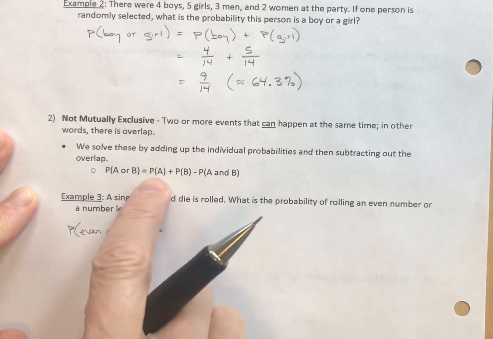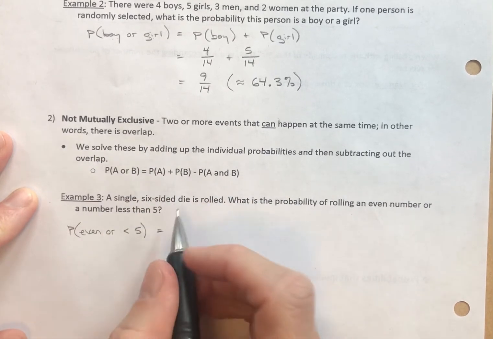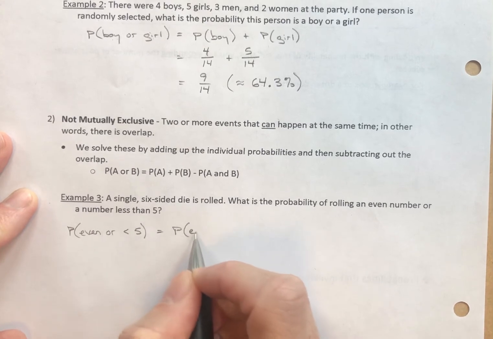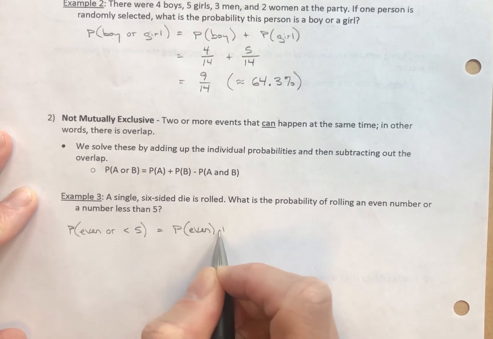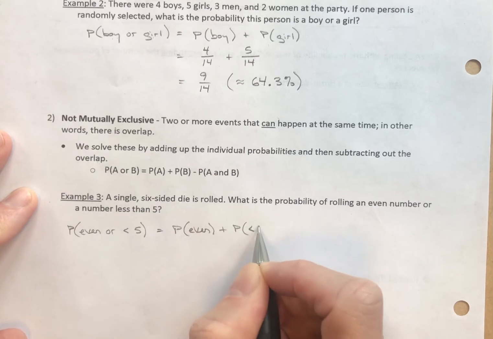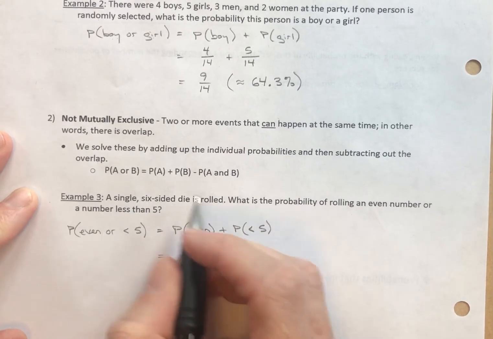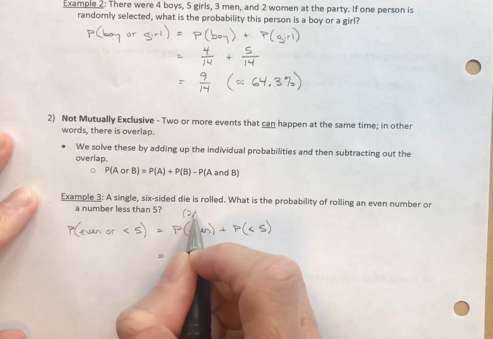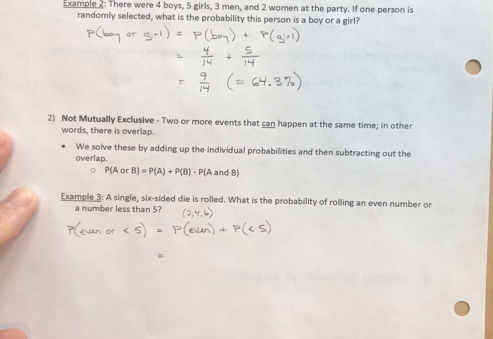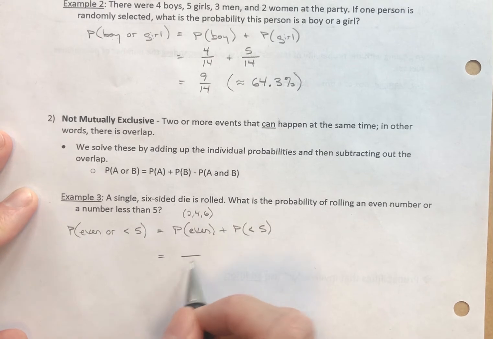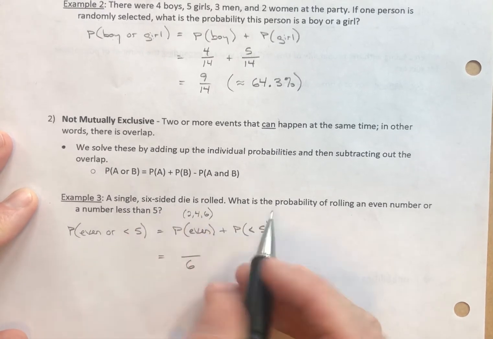Well, I know it starts off the same way. So this is the same as probability of even plus probability of less than 5. Now let's see here. My evens are 2, 4, and 6. So I have 6 total outcomes on a single 6-sided die.